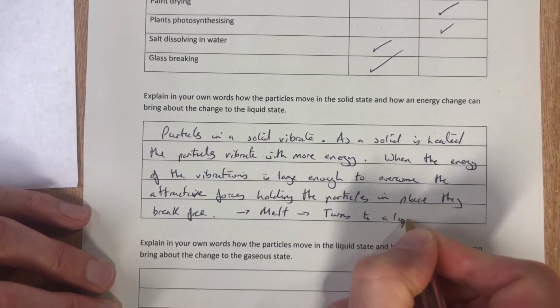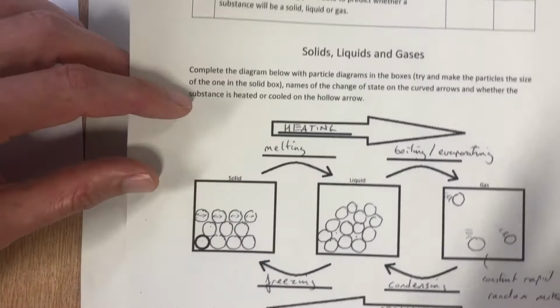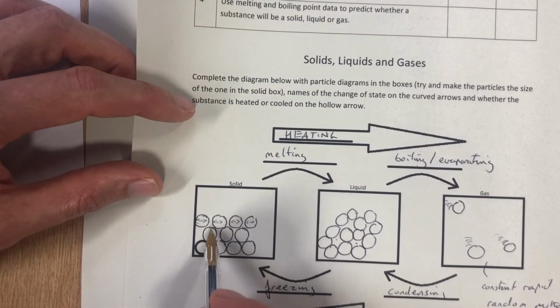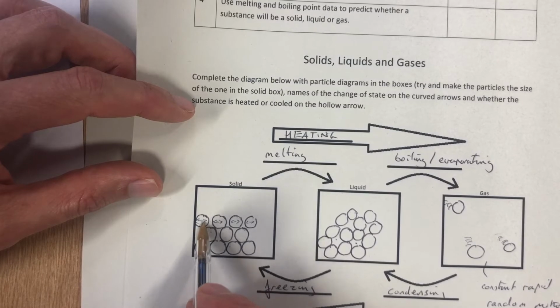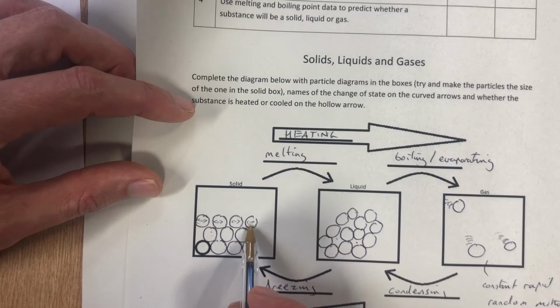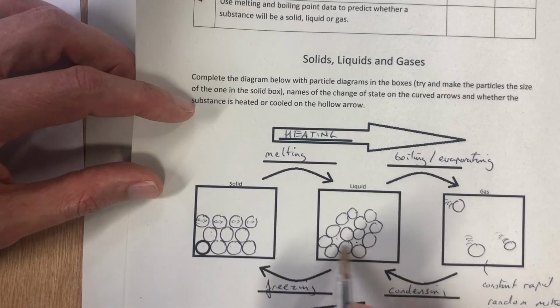So let's just repeat that. These particles in this solid are held in place by attractive forces. That's what keeps them in this neat, orderly arrangement. Having said that, they are vibrating, wobbling back and forwards. As we heat them up, the vibrations get bigger. At some point, when we heat it to a large enough level, those vibrations become so big that these particles can break free and start moving around and turn into a liquid.